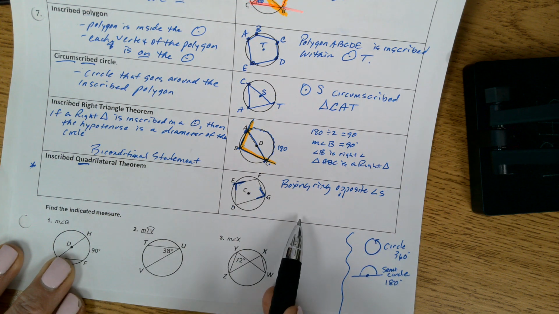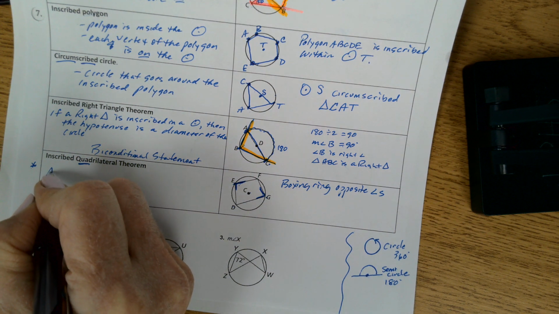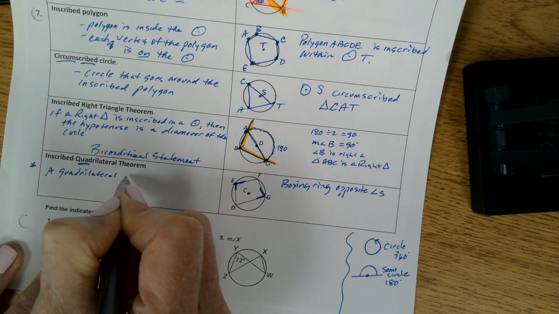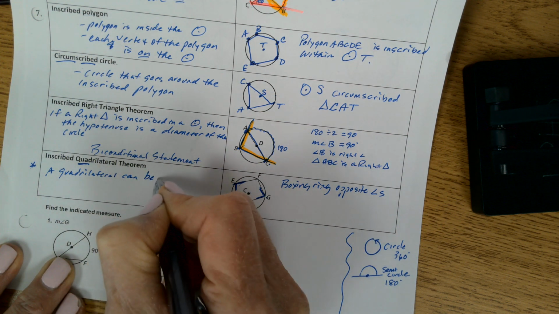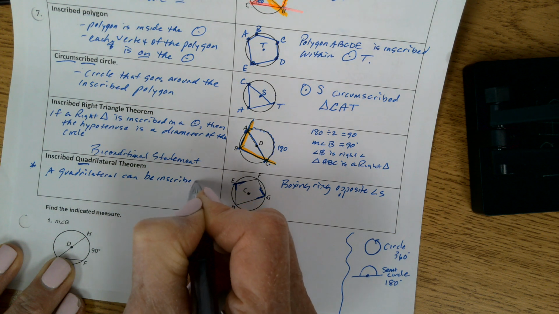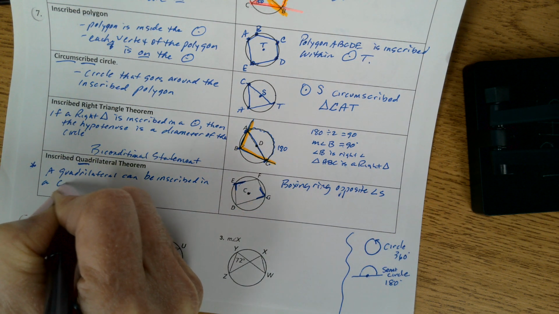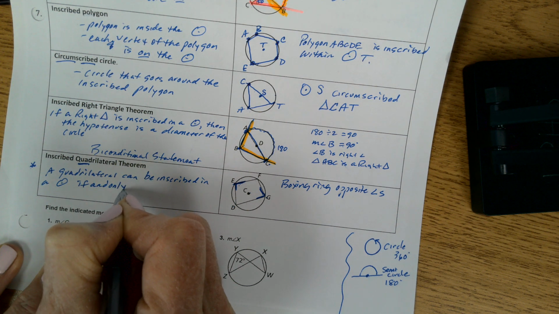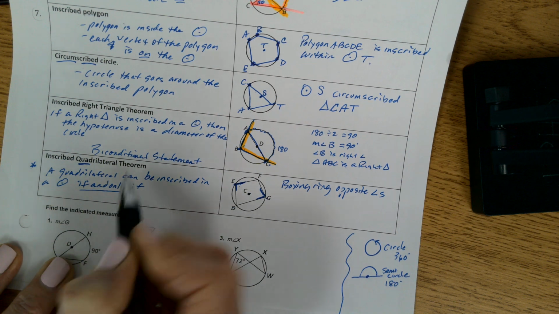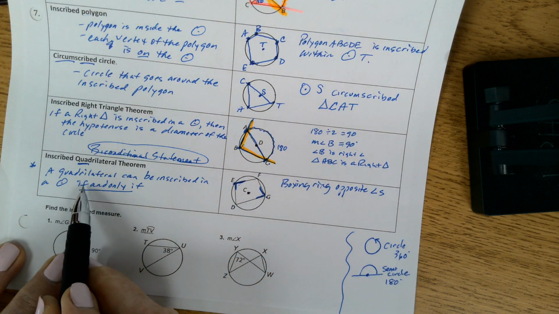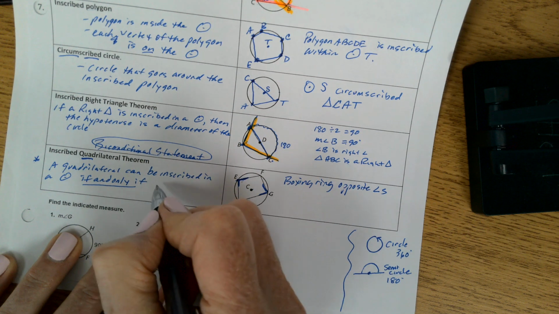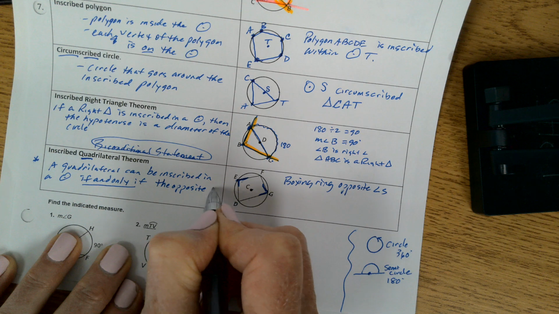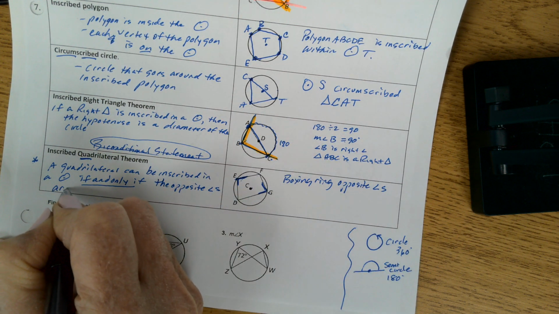So I'm going to write this as a biconditional statement. A quadrilateral can be inscribed in a circle. This if and only if statement, this is what I'm talking about here. It's a biconditional statement. If and only if the opposite angles are supplementary.